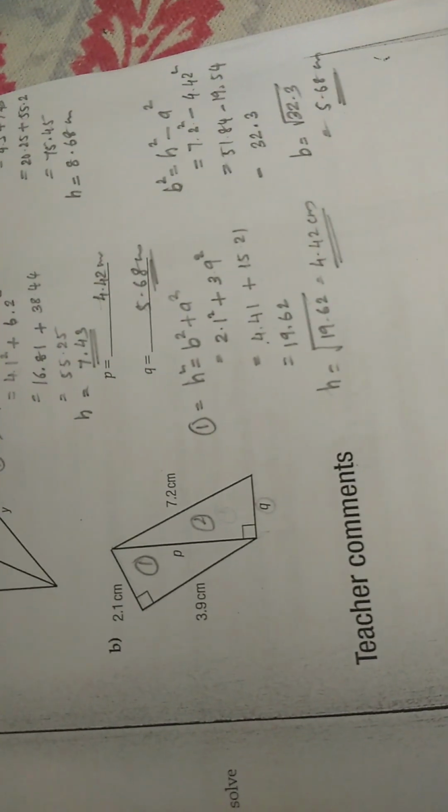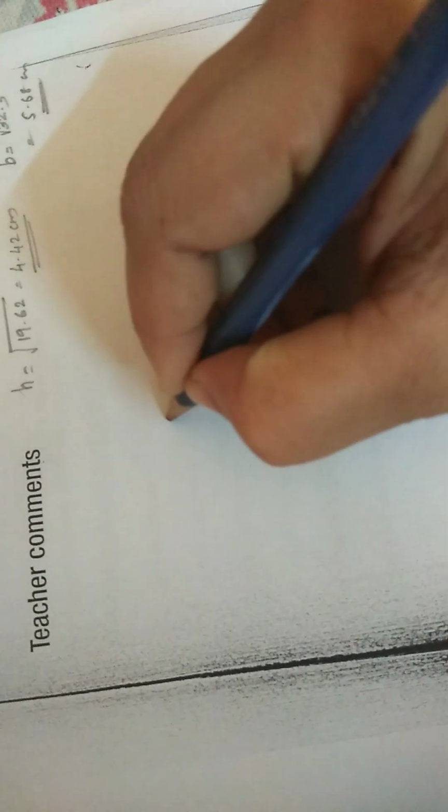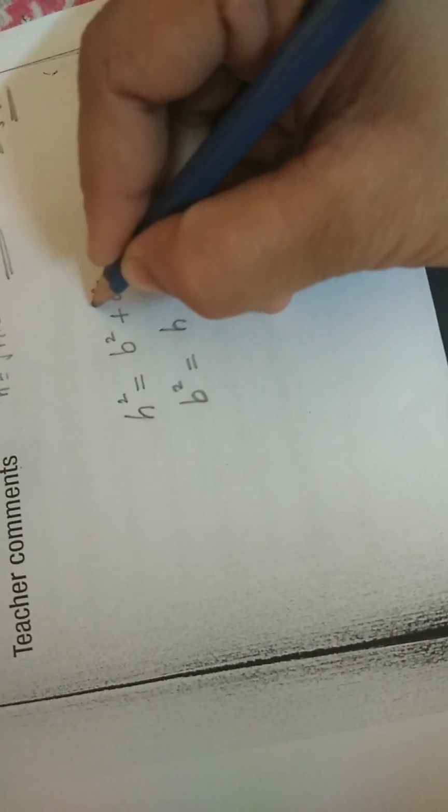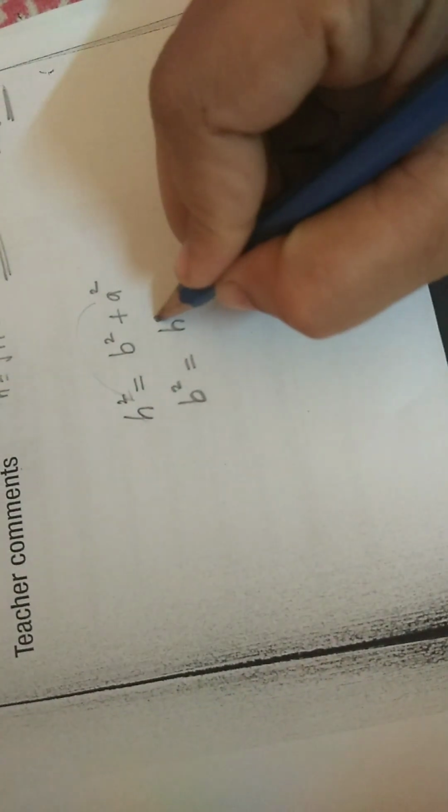Okay, so basically a final summary, only three equations. The main one, hypotenuse square is equal to base square plus altitude square. Actually there is only one equation. The other ones we are making from here. If we need to find out base square, altitude goes there, plus becomes minus: hypotenuse square minus altitude square.